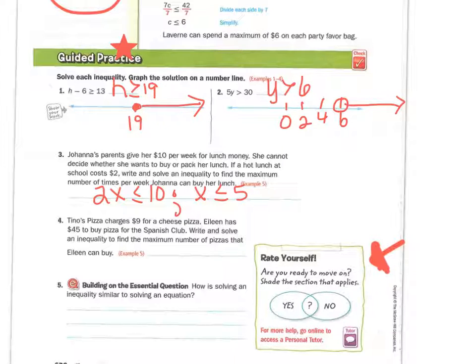For number 4, Tino's Pizza charges $9 for a cheese pizza. Eileen has $45 to buy pizza for the Spanish Club. Write and solve an inequality to find the maximum number of pizzas that she can buy. Well, you know she can't spend any more than $45, so it's less than or equal to. It's $9 for every pizza. So we would say 9p is less than or equal to 45, and p is less than or equal to 5. That means she can buy no more than 5 pizzas.